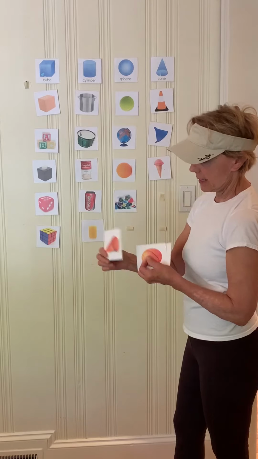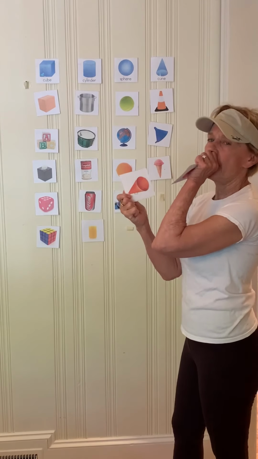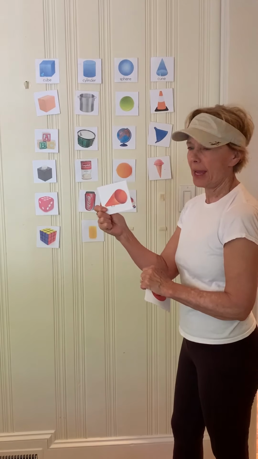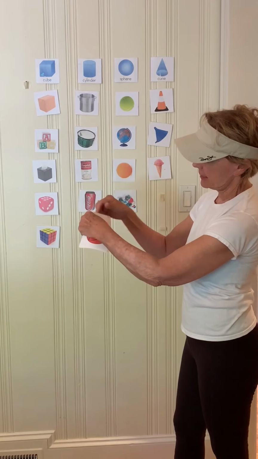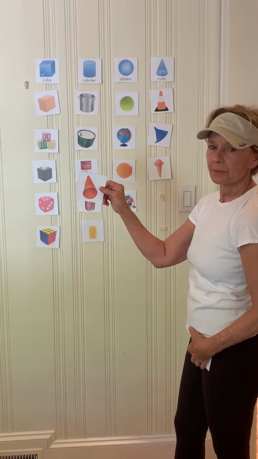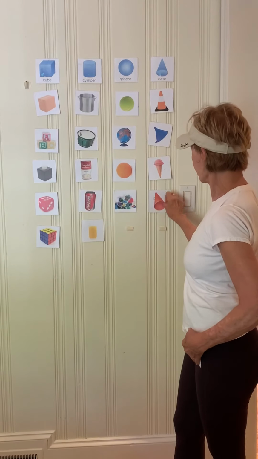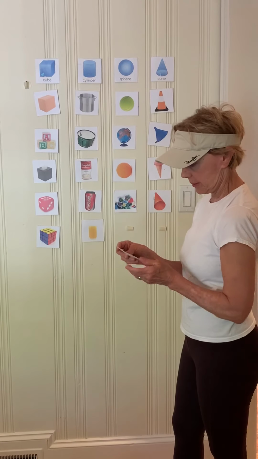This is called a megaphone. You hold it and yell through it. Cheerleaders use them at football games. What shape is this? Cone, that's correct. We have two more.